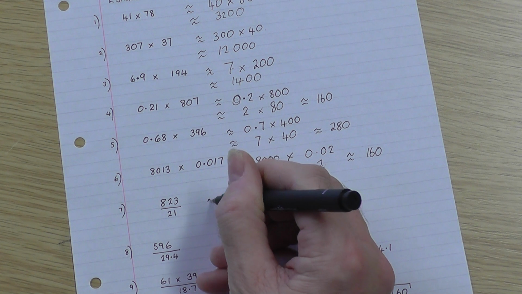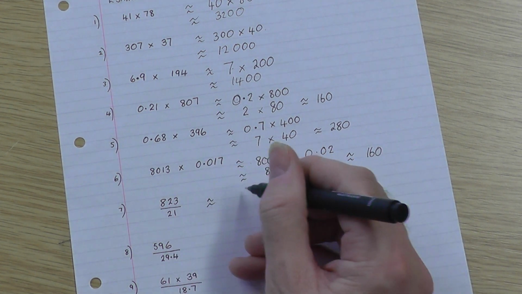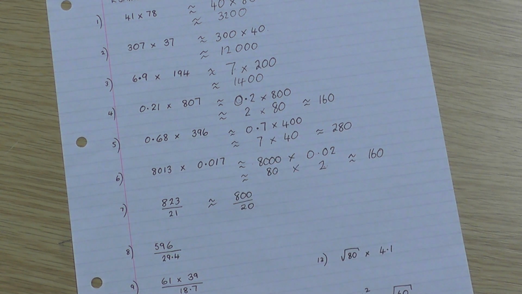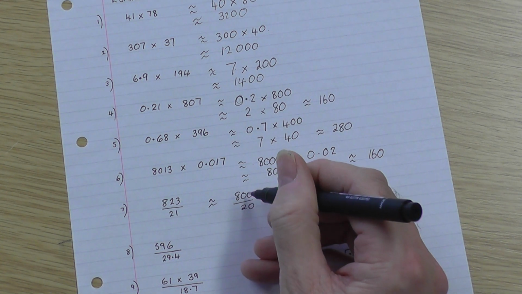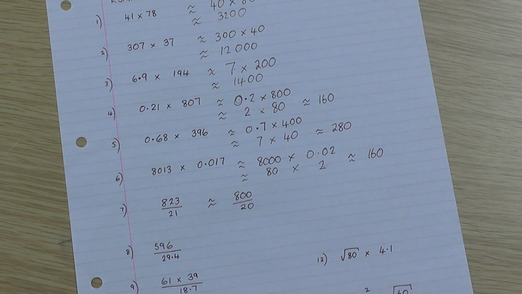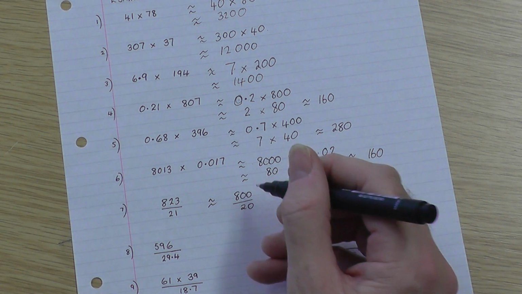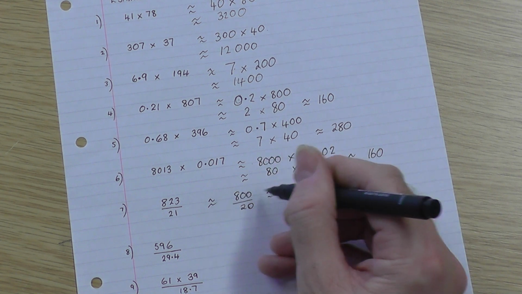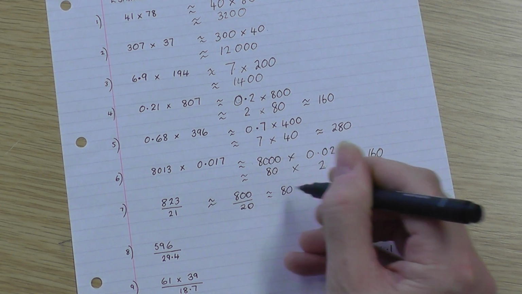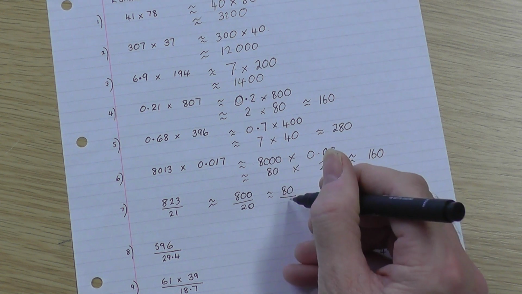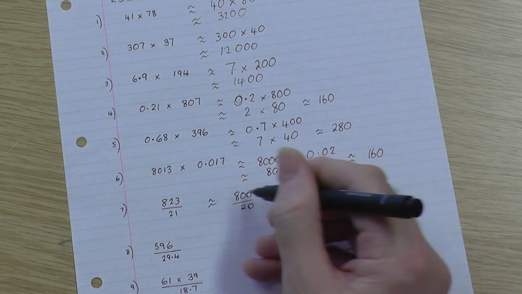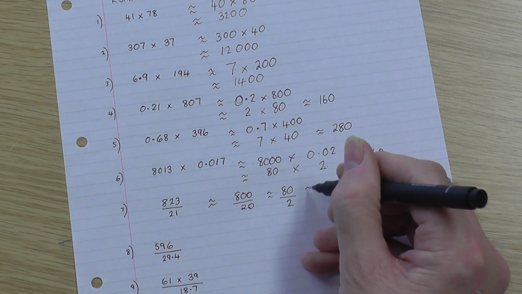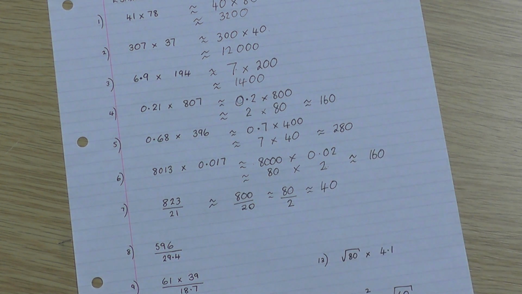Next one, slightly different type of question. It's a division. 823 is about 800, 21 is about 20. Now looking at that, what you've got there is division. Now for division, you've got to be really careful. Treat this like a fraction. So what I'm going to do is say, let us share the top by 10, 80, and as long as you share the bottom by 10, 2, that's the same as that. So the sum becomes 80 shared by 2, which is 40.